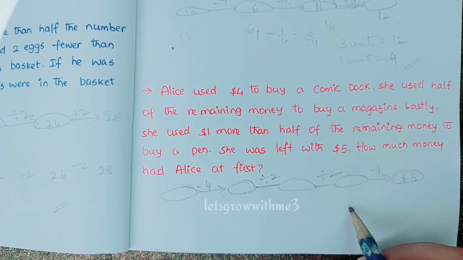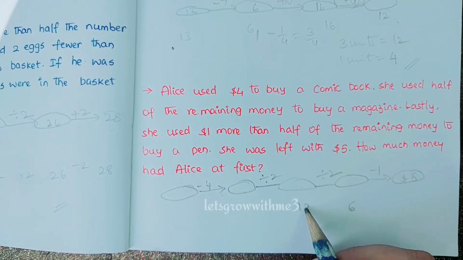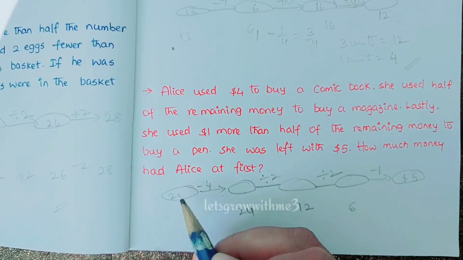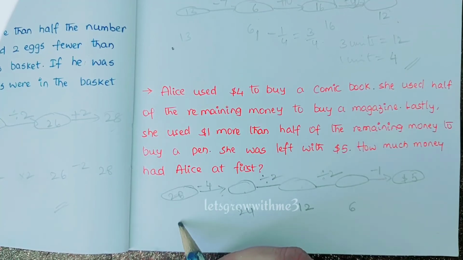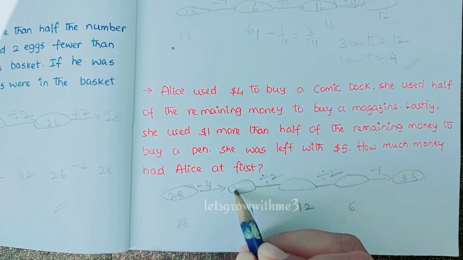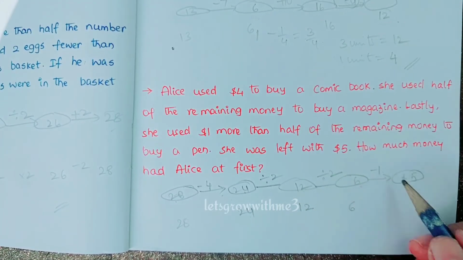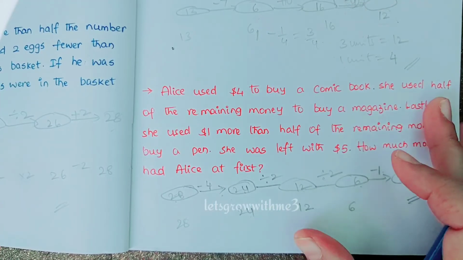So we have $5. What we need to do? 5 plus 1 which is $6. 6 times 2 which is $12. 12 times 2 which is $24, and then plus $4 which is $28. So at first she had $28. Then she spent $4, leaving 24, then 12, then 6 minus 1, 5.